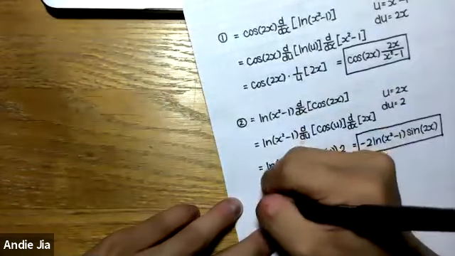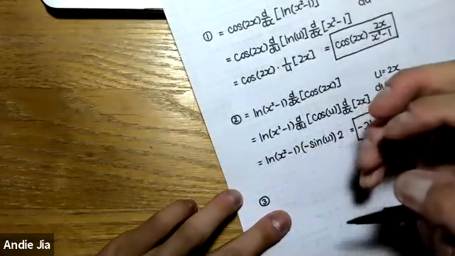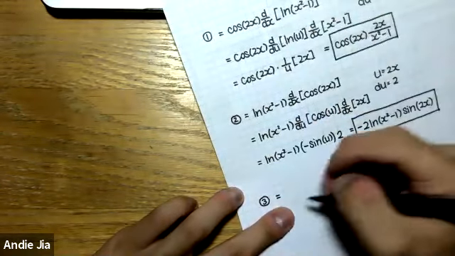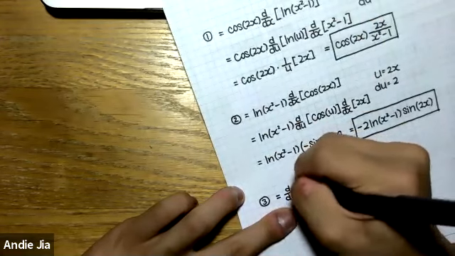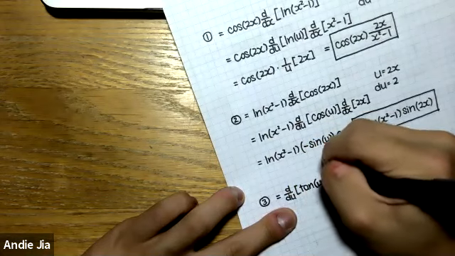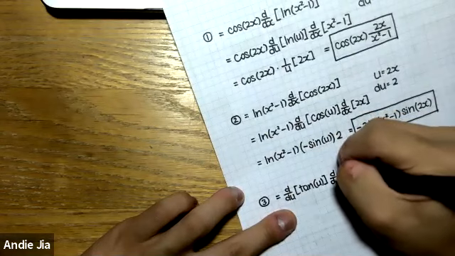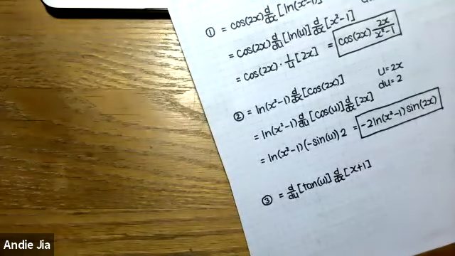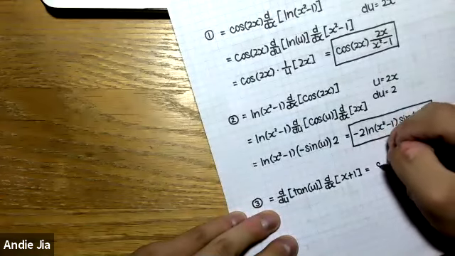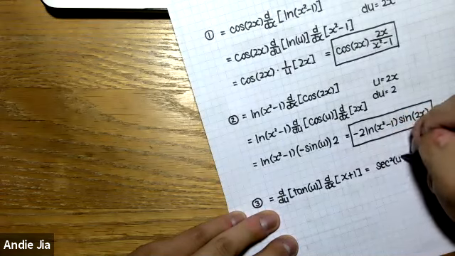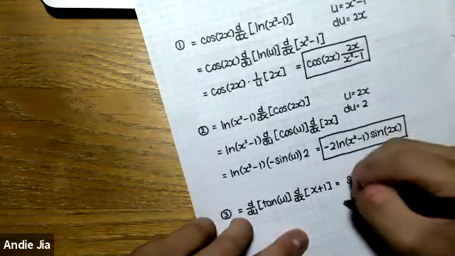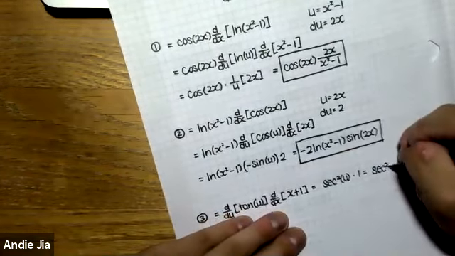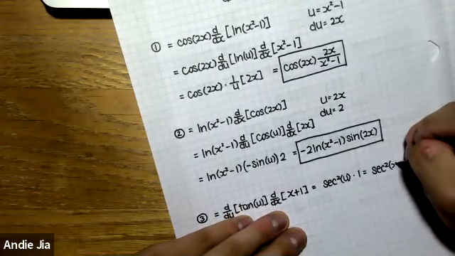And the third one is easy. Now I do the algebra here, and we can get d du of tangent of u times d dx of x plus 1, which equals secant squared of u times 1, and we have secant squared of x plus 1.